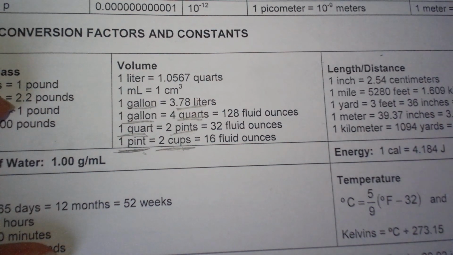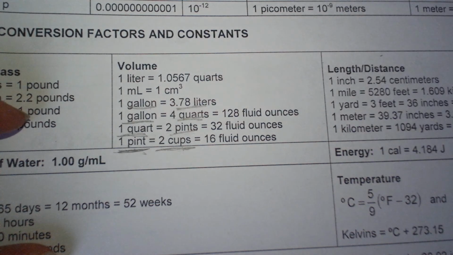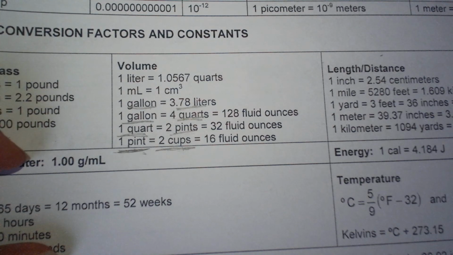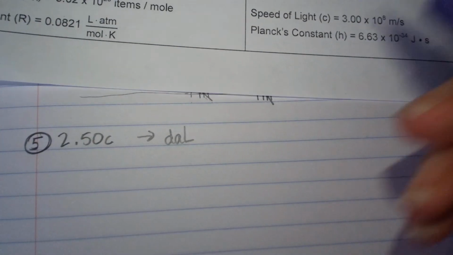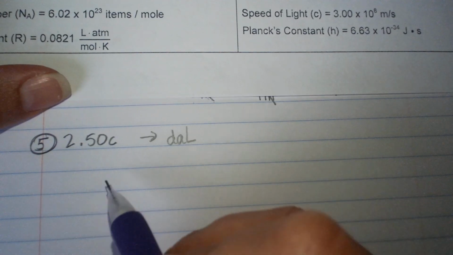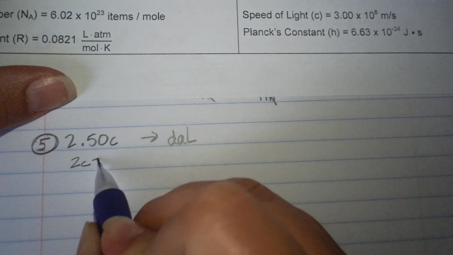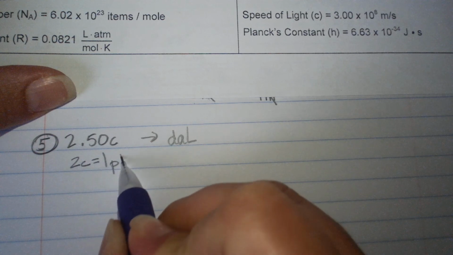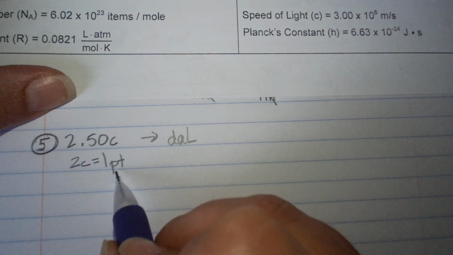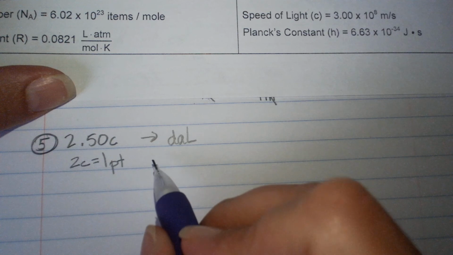So what I like to do when I know I'm going to have a lot of these conversions is write them down on my paper so that I don't miss any. Okay, and plus I have them. On the paper we said we were going to use 2 cups equals 1 pint. So then we have to go from pints to something.